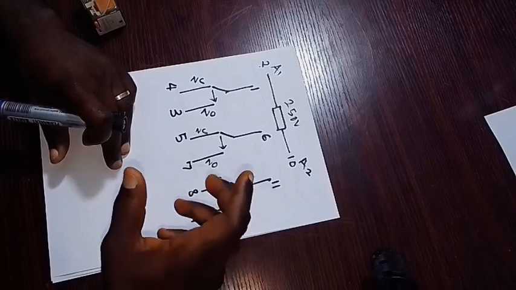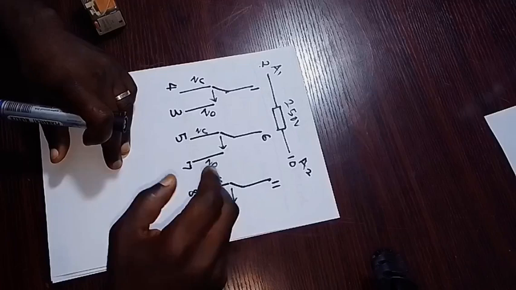Like I said, we have the concept of a contactor already discussed, so you have a very good understanding.